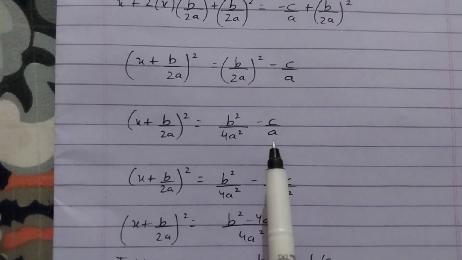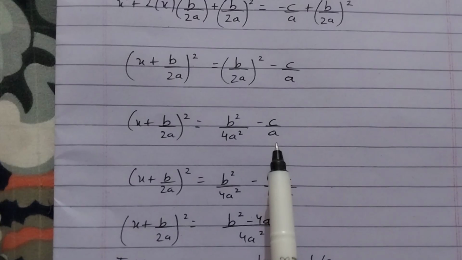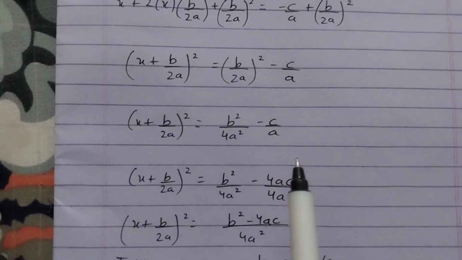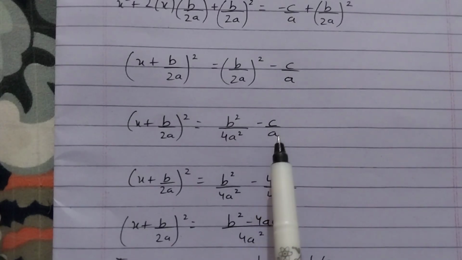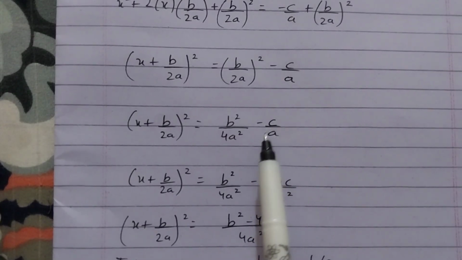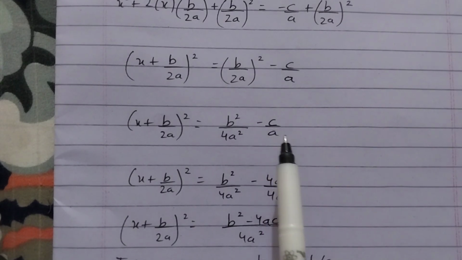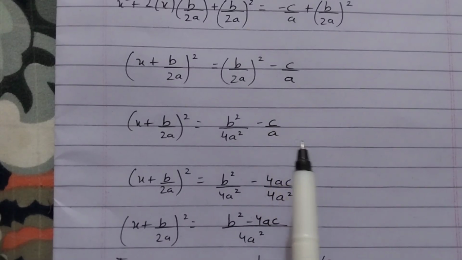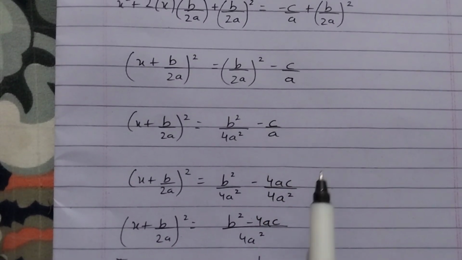So we'll multiply both the numerator and denominator, because we want to have the net effect equal to 0. If we are multiplying the denominator by 4a, we also need to multiply the numerator by it, so that 4a and 4a cancel out and we are left with c over a.